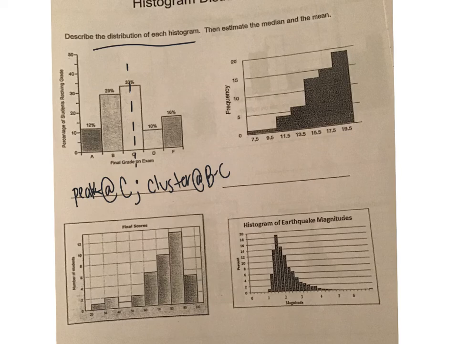If we move on and look at the next one, I definitely think that this one has a tail going this direction. So we could say that it has a left skew, or it's skewed left. We could say that my peak is here between 17.5 and 19.5. I might also call the cluster right here between 15.5 and 19.5.